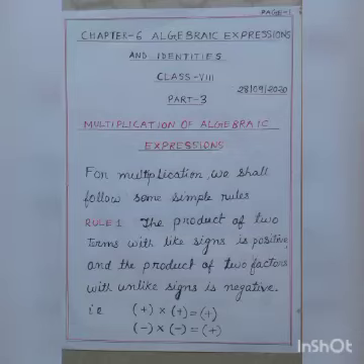This is part 3 of chapter 6, algebraic expressions and identities. Today's topic is multiplication of algebraic expressions. We shall study the multiplication of monomial expressions. For multiplication, we shall follow some simple rules.